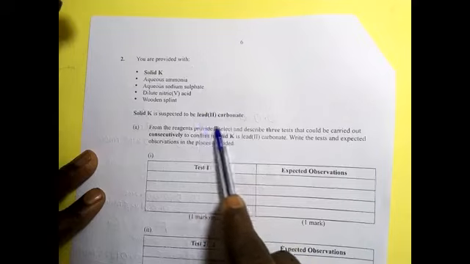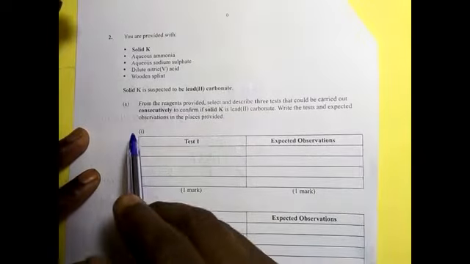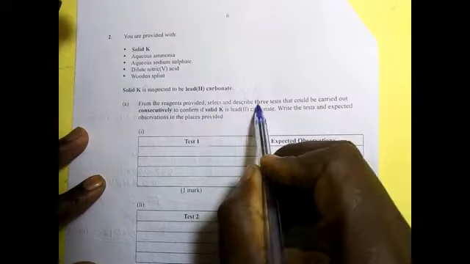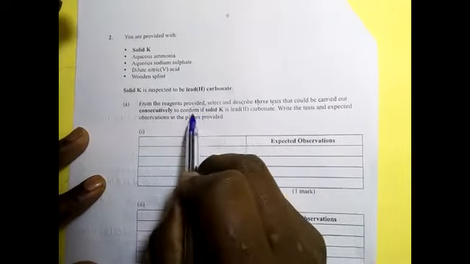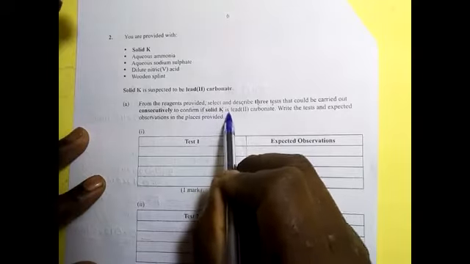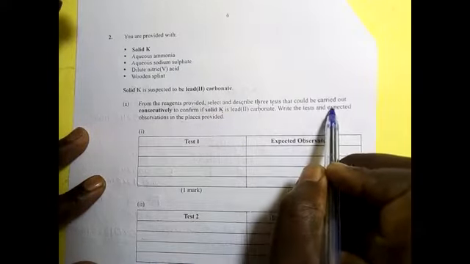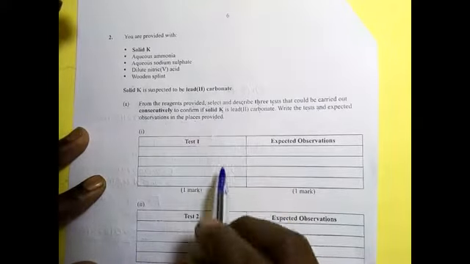If you don't understand that kind of information, then you are likely to be left out. From the reagents provided, select and describe 3 tests that could be carried out consecutively to confirm if solid K is lead(II) carbonate. Write the tests and expected observations in the places provided.